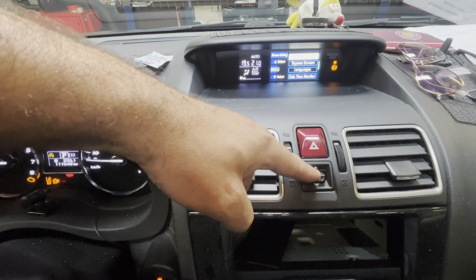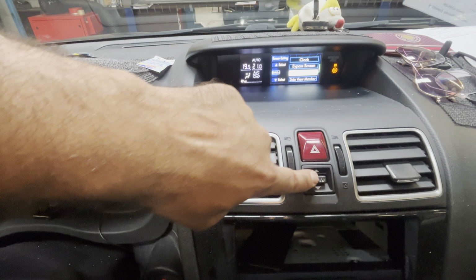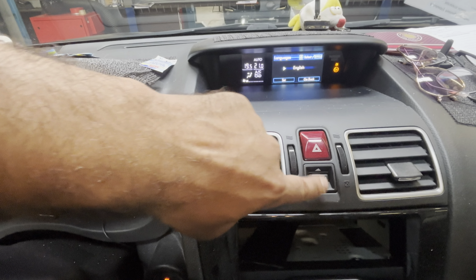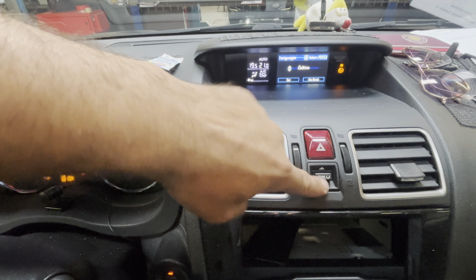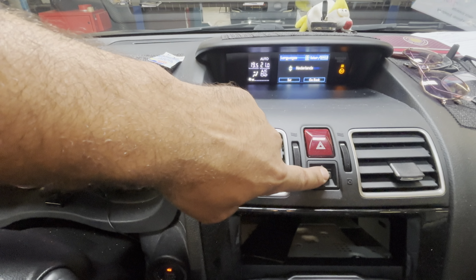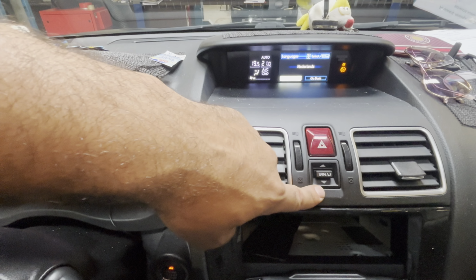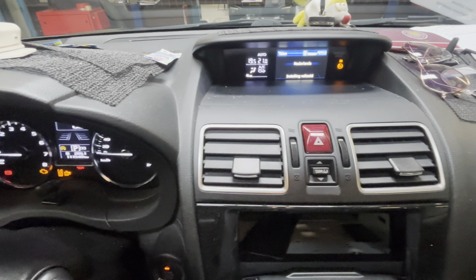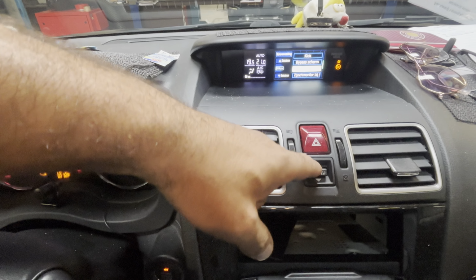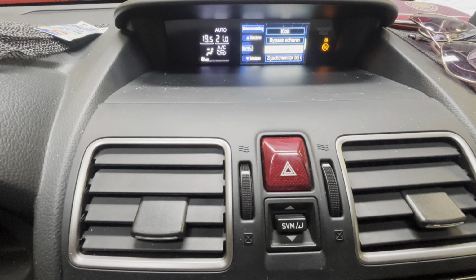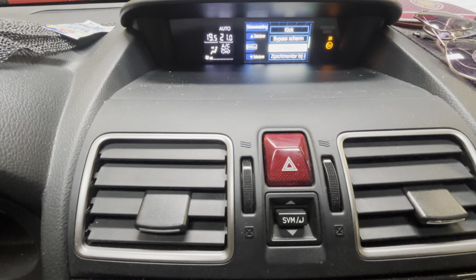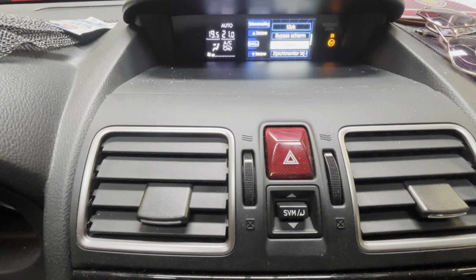Scroll down to find languages. Press it to enter it. Press again so you can change it. Let's say change it to Dutch. Press it. Scroll down to set. Press it. And as you can see, the language of the menu has been changed to the Dutch language.